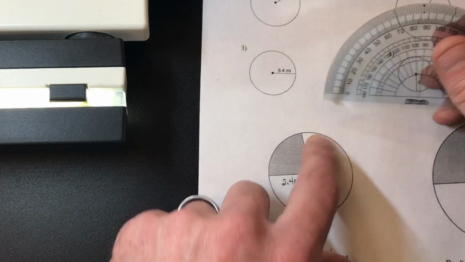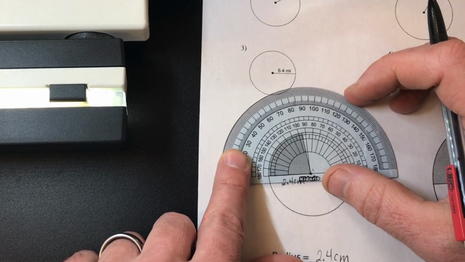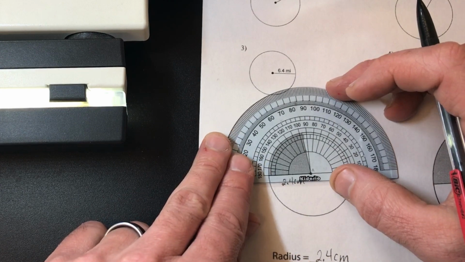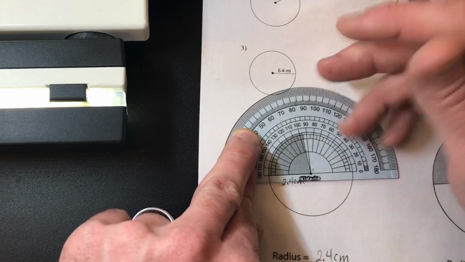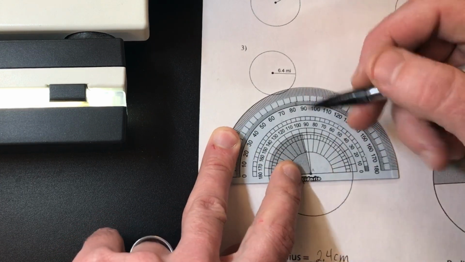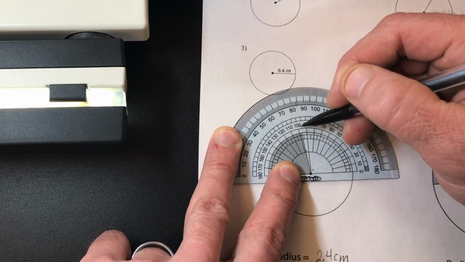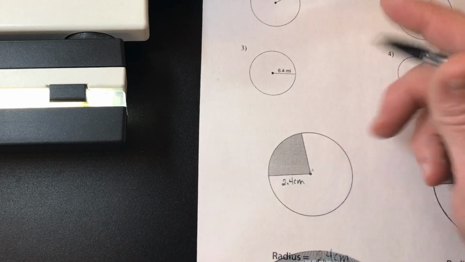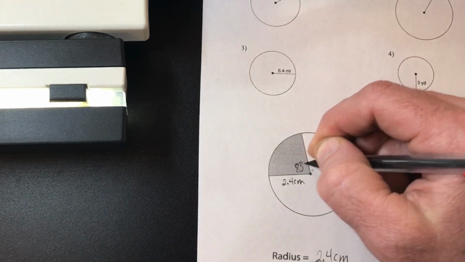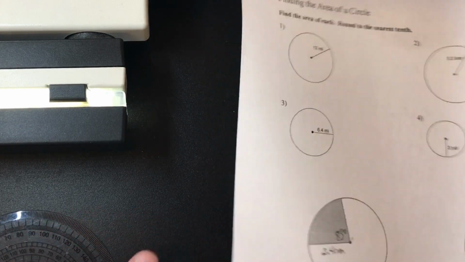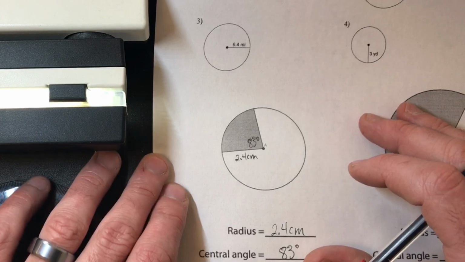Now we need to measure this central angle right here. Now, is this angle more or less than 90? Less. It's less than 90. Okay? Approximately 80 something. It's about 83 or so. So the central angle is about 83 degrees on this thing.